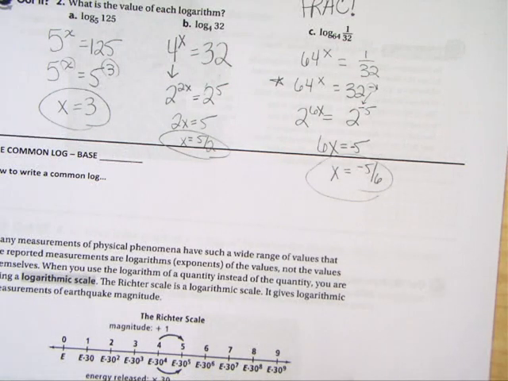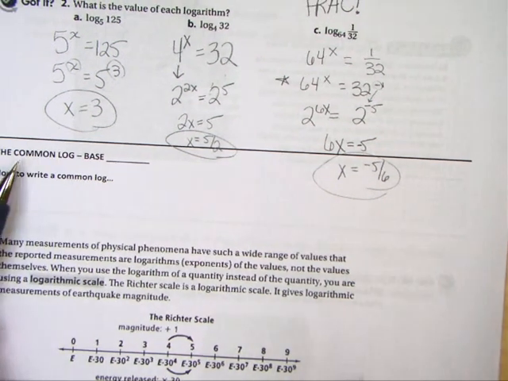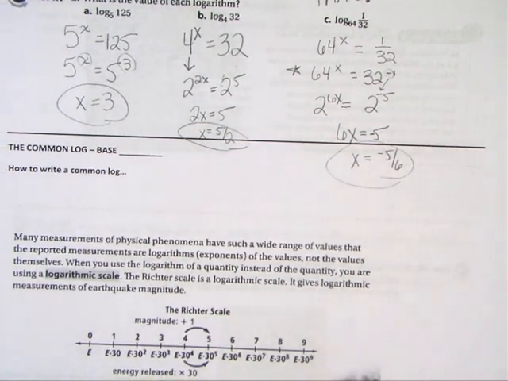In the next video, we're going to talk about this concept called the common log. And this common log is what you see all around you, almost in everyday life.